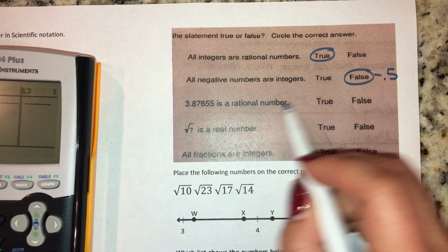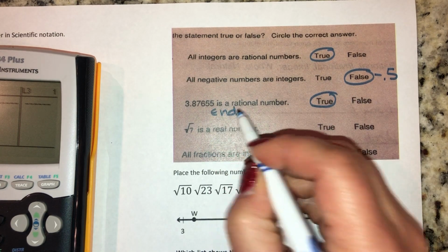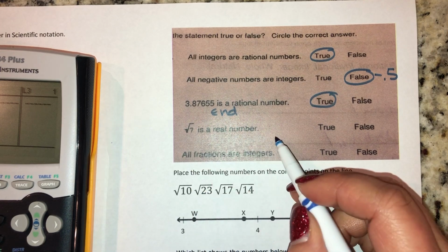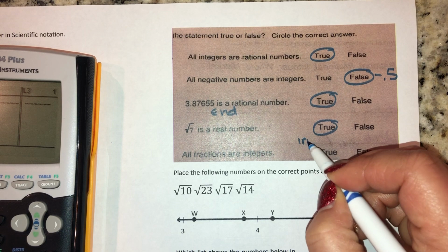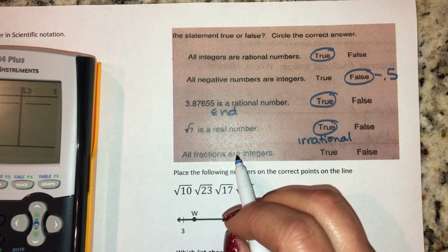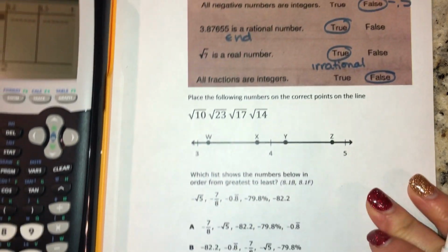3.87655 is a rational number. That's true because it comes to an end. If it ends, it's rational. The square root of 7 is a real number. That is true. It's irrational, but it's also real. And all fractions are integers. That is false. Next one.